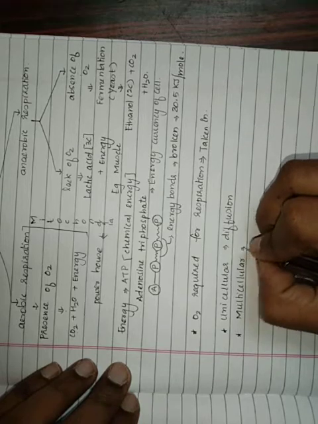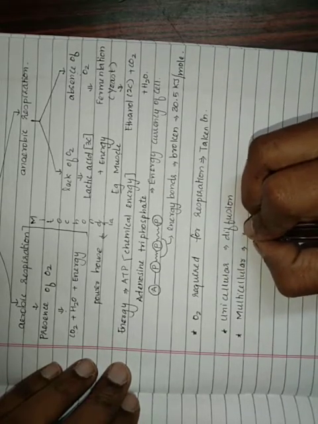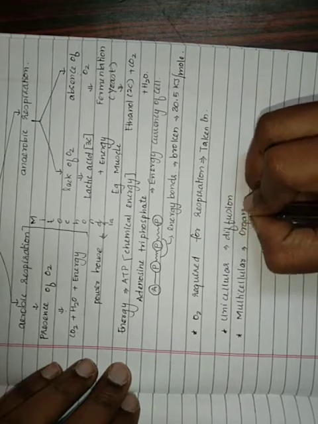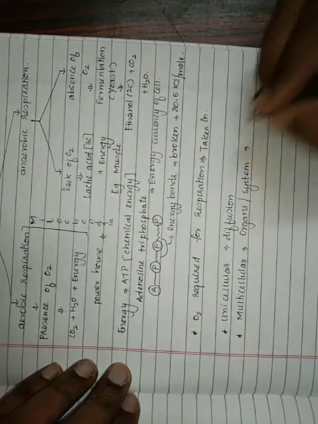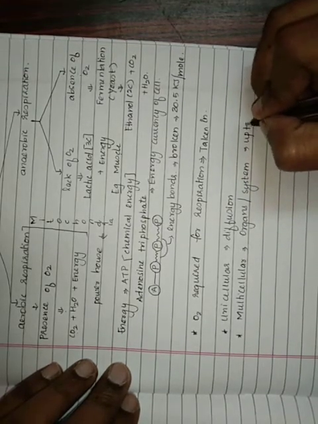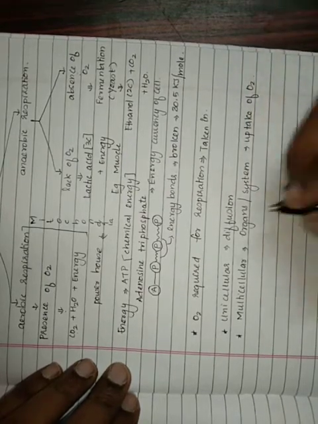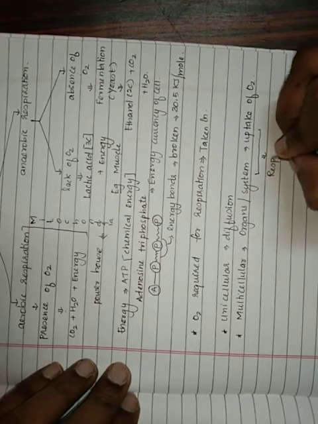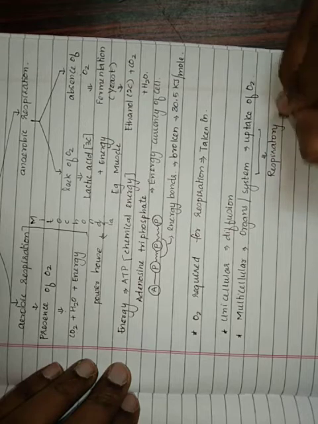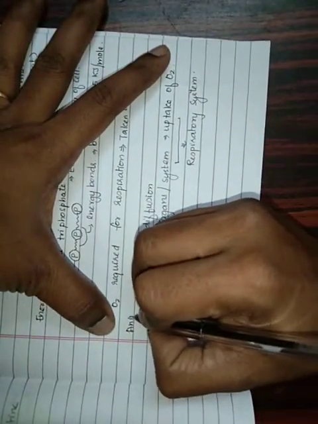So if a multicellular organism has to take in oxygen, it has to have some organs or systems that are going to help in uptake of oxygen. Such organs which help in uptake of oxygen, we call the respiratory system. This is in case of animals.